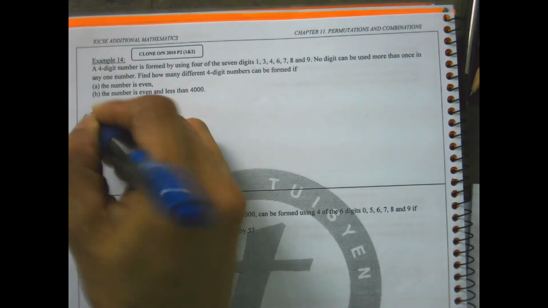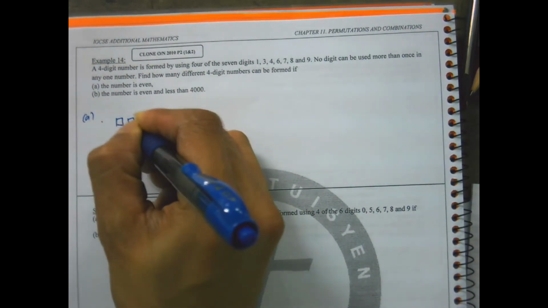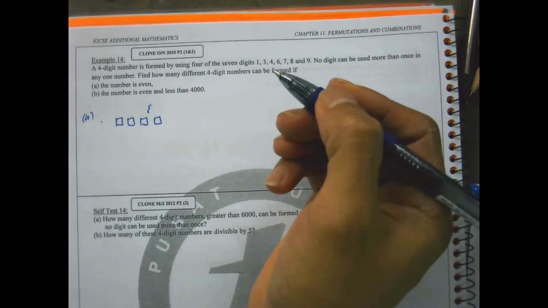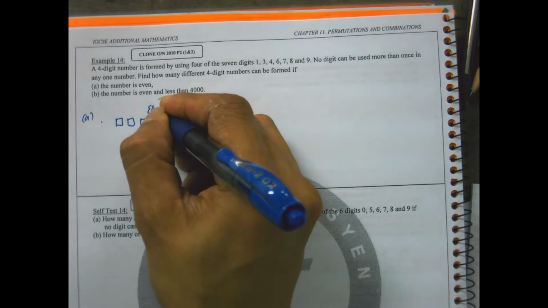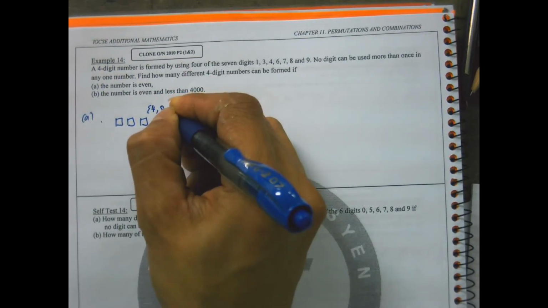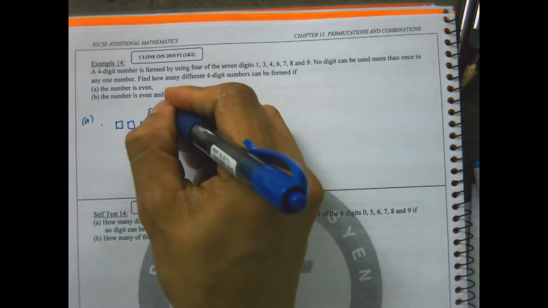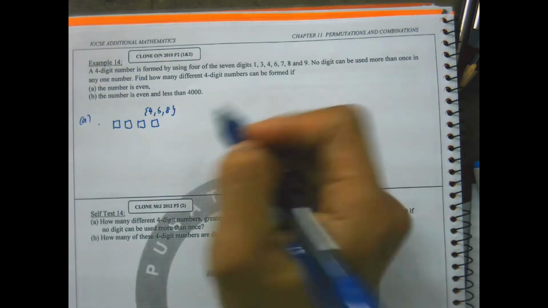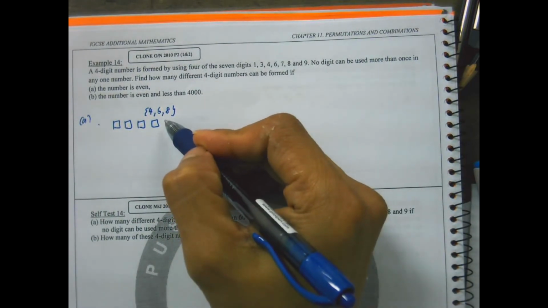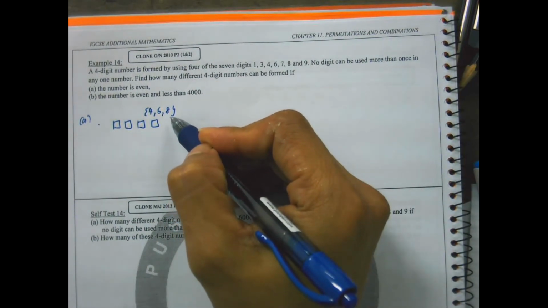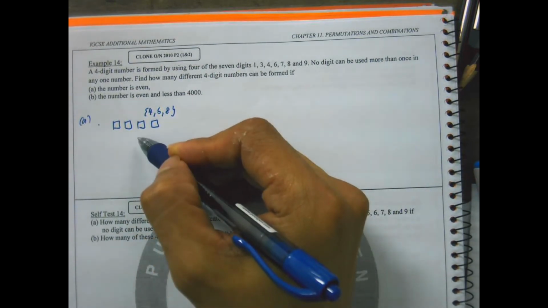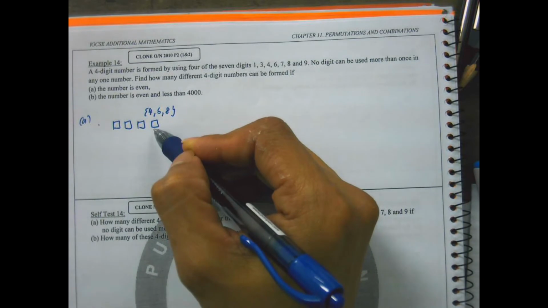Okay. So number 1, I draw 4 boxes. If the number is even, it must end with 4, 6, or 8. This is 3 options. Is there any other condition? Yeah, if you use the 4 in the back, this 4 is not in the front.